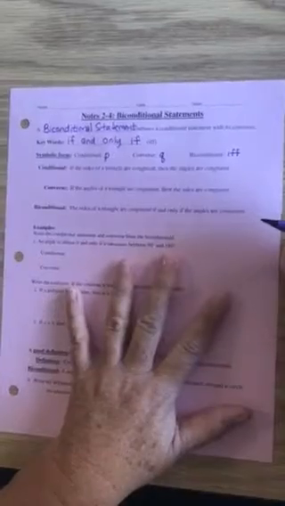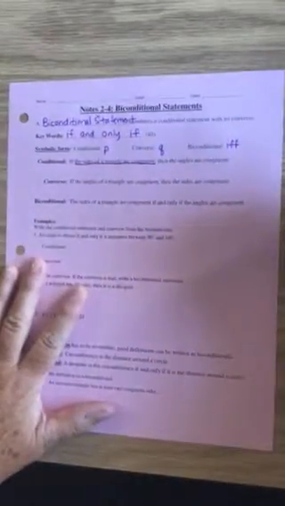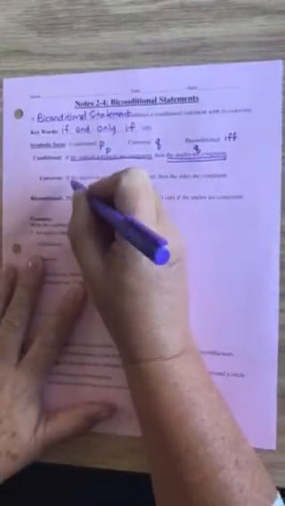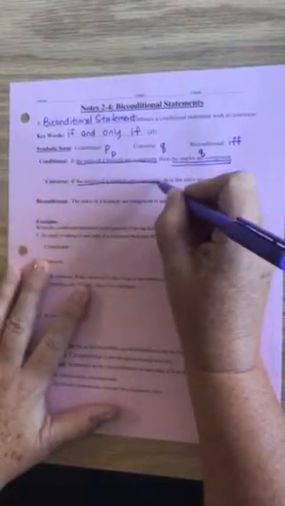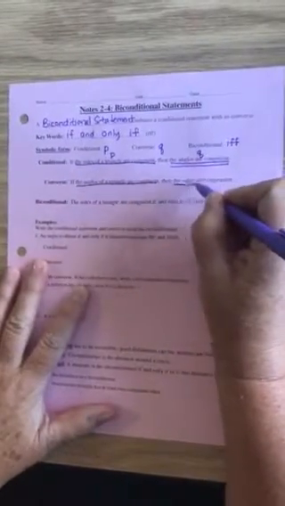If the sides of a triangle are congruent, so this is our hypothesis, then the angles are congruent. This is our conclusion. So this is our P and this is our Q. The converse of this statement is: if the angles of the triangle are congruent, then the sides are congruent. We flip the Q and the P. So this would be Q and this is P.